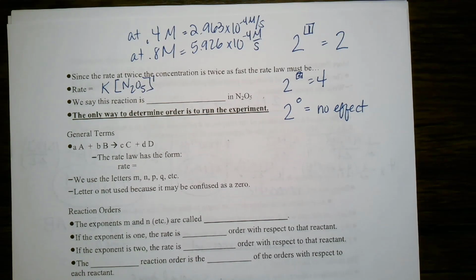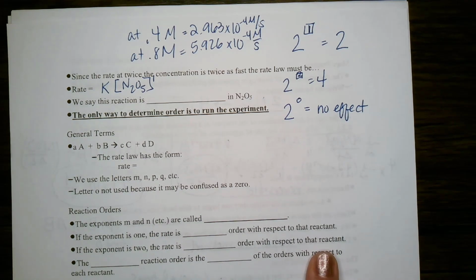And typically that will happen for catalysts, since they're not reactants or products. So with a zero order reaction, no matter what we do to that concentration, I see the reaction rate not doing anything. It just stays the same rate overall as if I hadn't changed it. We call that a zero order.